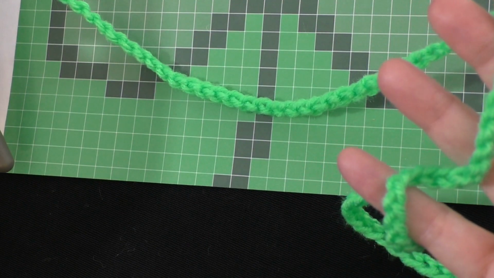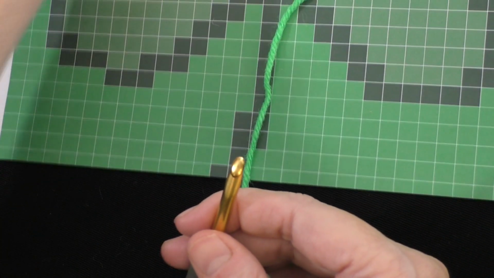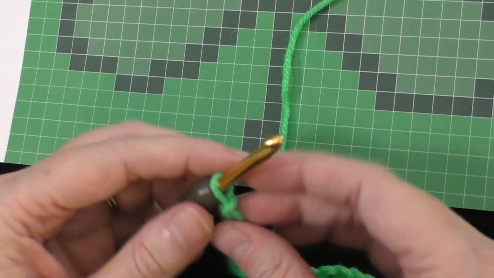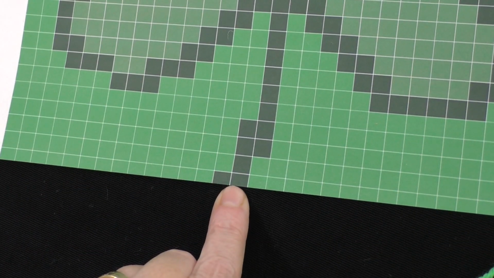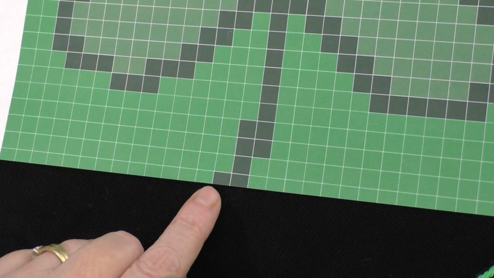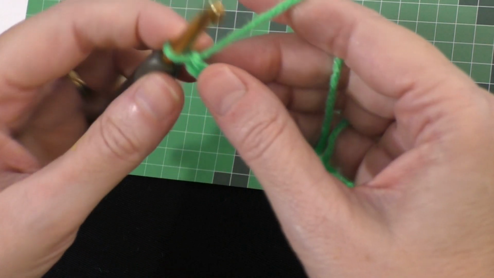Okay, so I got my 91 chains done. Now I'm going to start reading on the chart, and I need 13 squares on the chart before I start changing colors. Remember, each square consists of 3 double crochets. So 13 times 3 is 39.